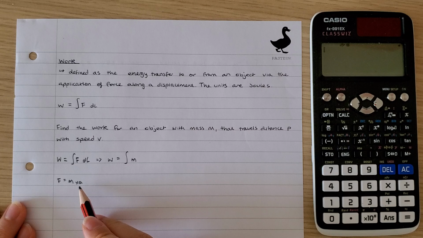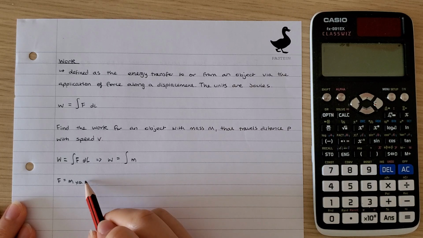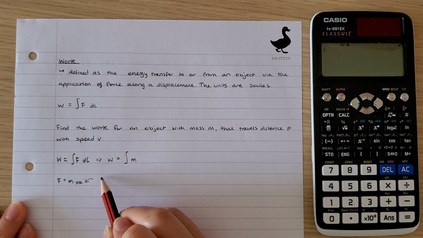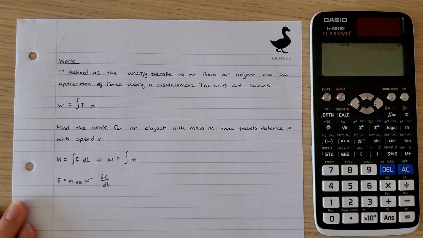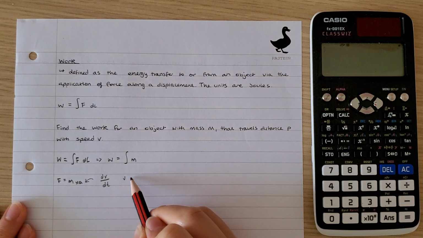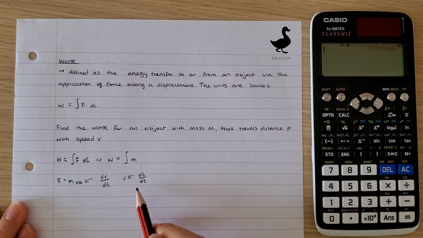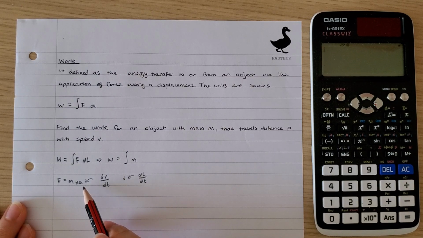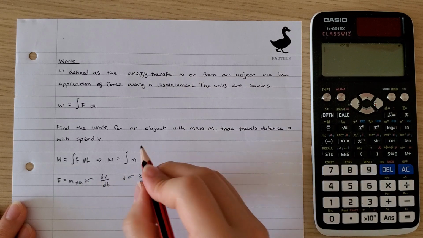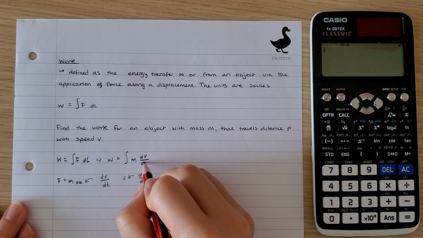Now acceleration is also the differential of velocity by time, right? Just like velocity is the differential of displacement by time. So that's the relationship between displacement, velocity and acceleration. So instead of substituting acceleration, we're substituting the differential, and you'll see why later.